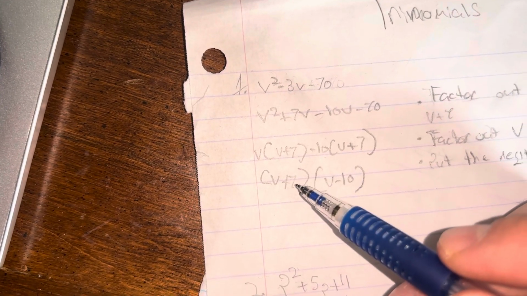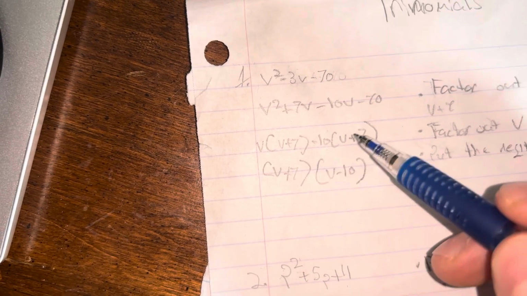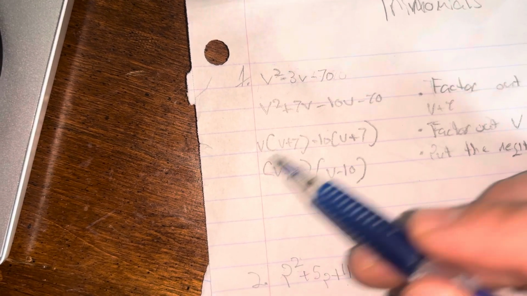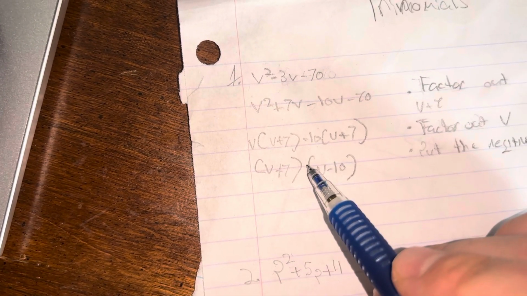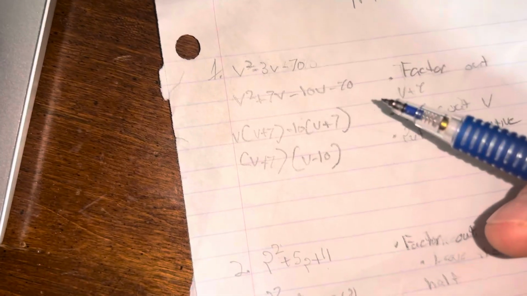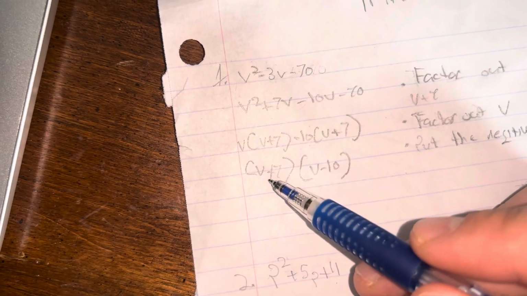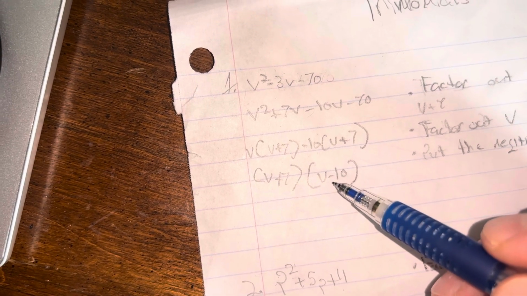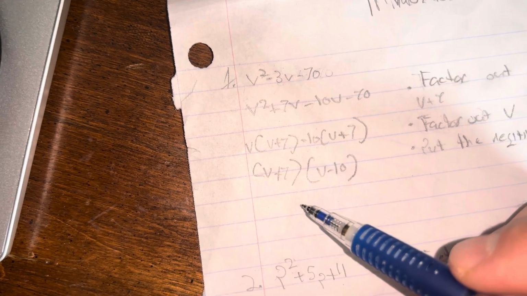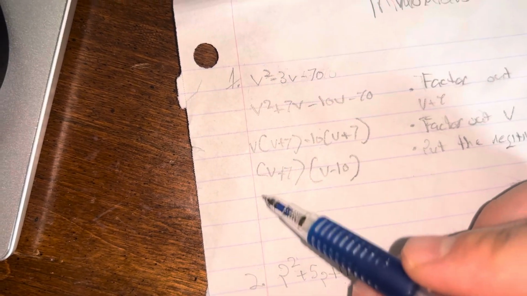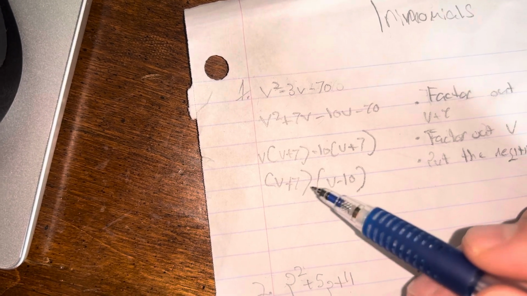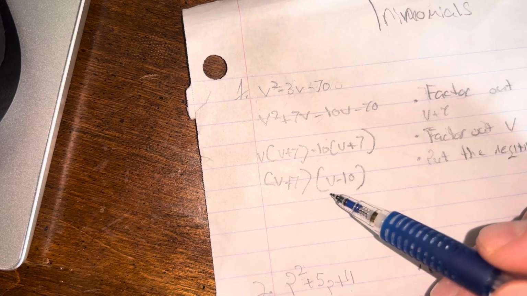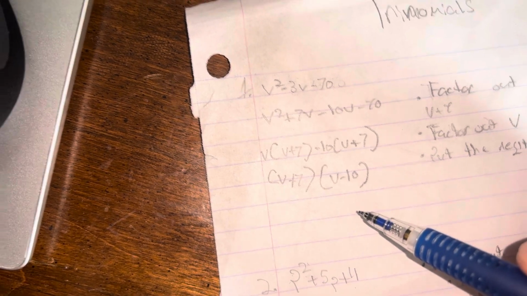And then once you've done that, since we have two terms that are just alike, just take our two numbers that we're multiplying by, the v and the -10 in between each parentheses, and put them inside one of the parentheses. I don't think it really matters. And then you get v plus 7 times v minus 10. And you can always check your answer by multiplying the two. So v times v equals v to the power of 2, and then v times -10 would equal -10v, and then 7 times v equals 7v, and then -70. So you just add that together, check your answer.